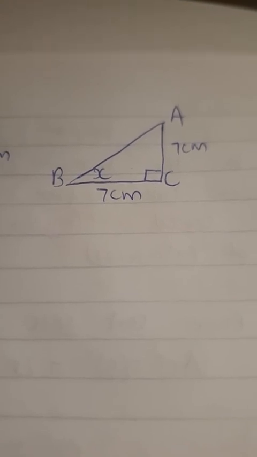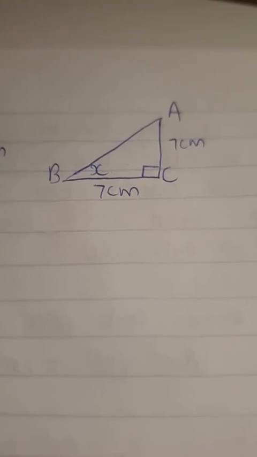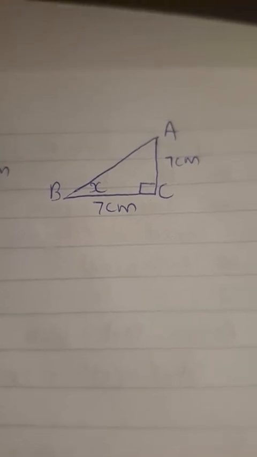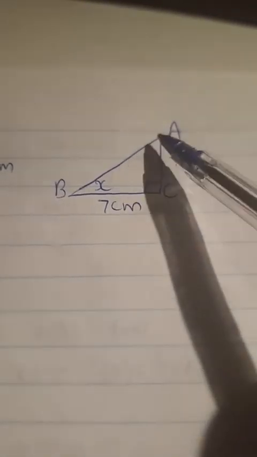So, what's the value of x, guys? Or how do I go about finding the value of x? I'm not asking you for the value, I'm asking you how am I going to approach this question. Okay, so let's look at it. This is triangle ABC. What do we notice about it?